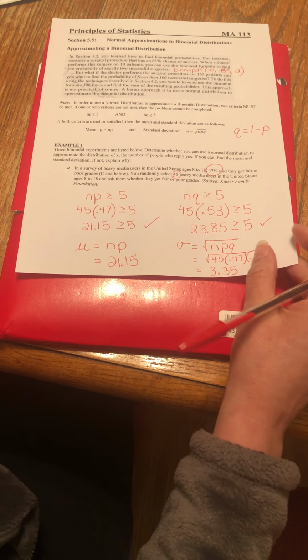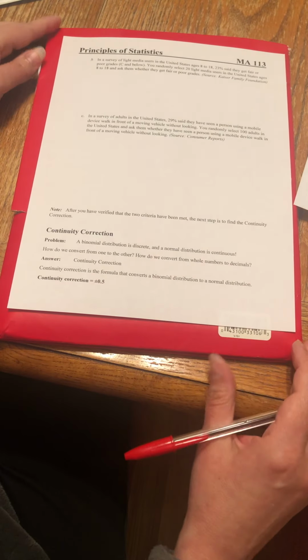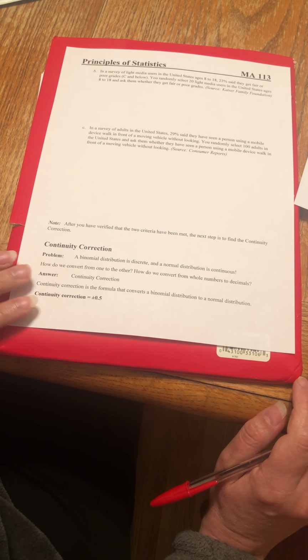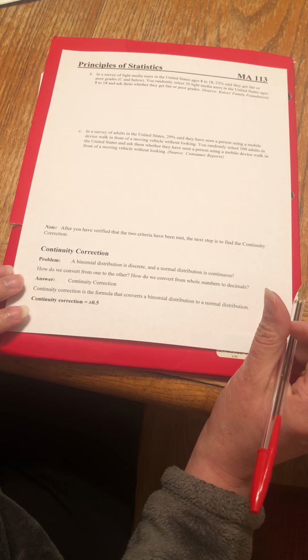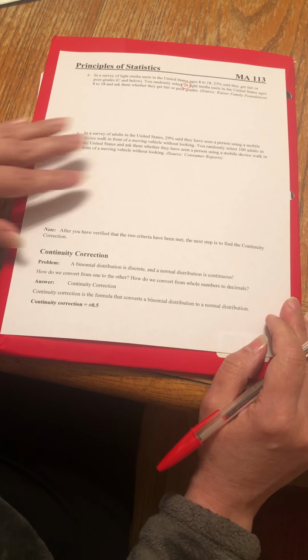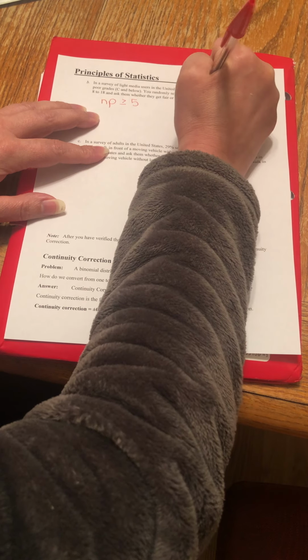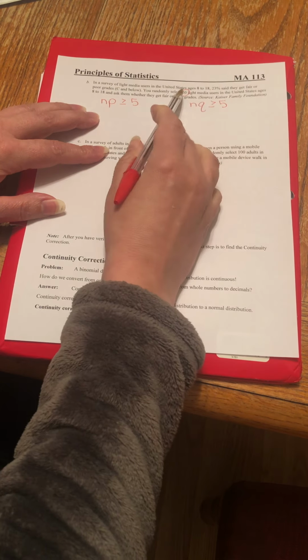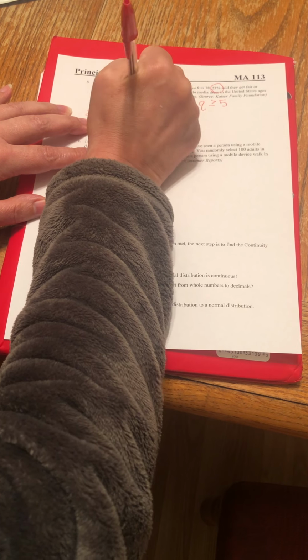Here we go. Let's do another one. Letter B. In a survey of light media users in the United States, ages 8 to 18, 23% said they get fair or poor grades. You randomly select 20 light media users in the United States, ages 8 to 18, and ask them whether they get fair or poor grades. So let's do our criteria. np greater than or equal to 5, nq greater than or equal to 5. In this case, n is 20. p is our percent, our probability, 0.23.